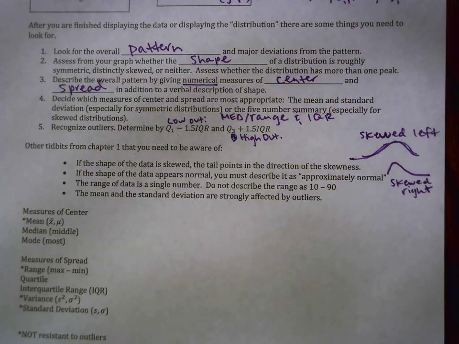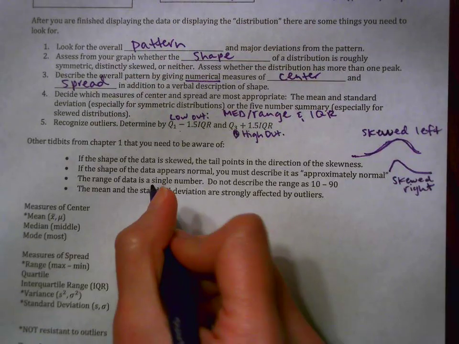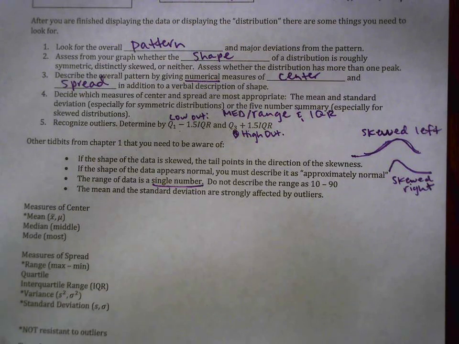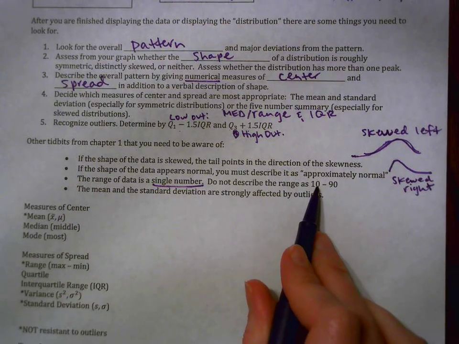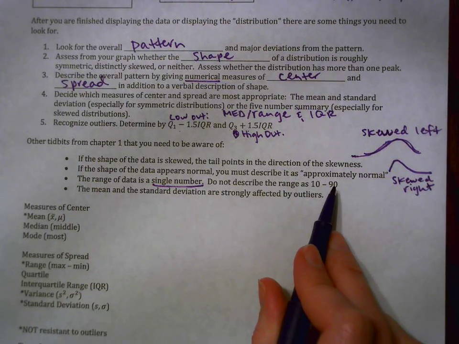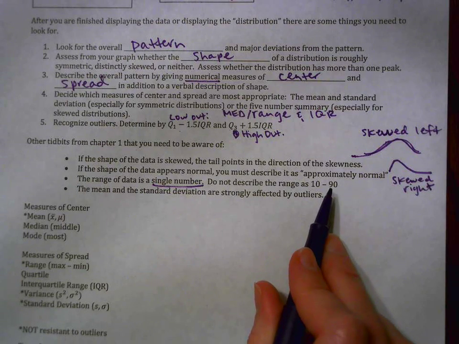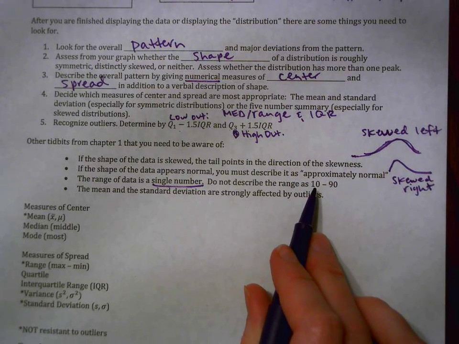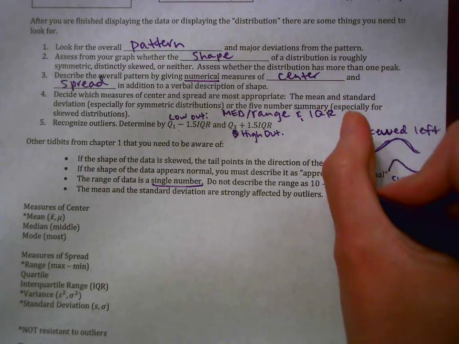If the shape appears normal, you must describe it as approximately normal, because it is not officially normal unless you did some test or condition. The range is a single number. It's max minus min. If your lowest number is 10 and the max is 90, you don't want to say it ranges from 10 to 90. You want to say the range is 80.